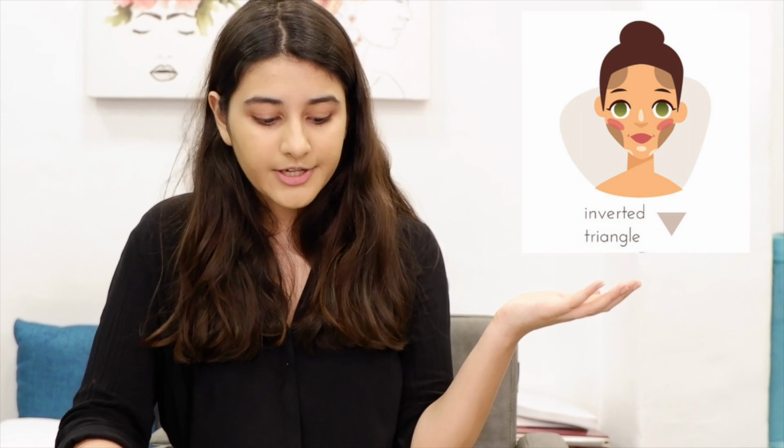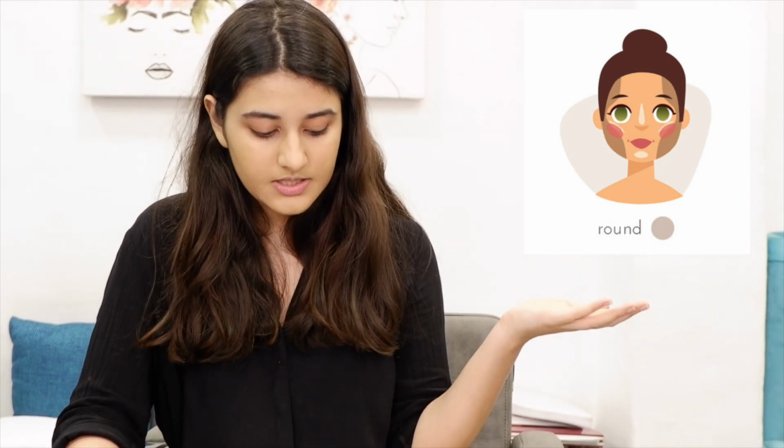And you use brighter shades where you want to bring out the dull areas of your skin, like under your eyes or the center of your face. This just makes your face look more angular. Everybody has a different face shape. The way you contour and highlight your face depends on your face shape. Now there's 8 basic face shapes. You have the inverted triangle, the round face, the heart-shaped face, the oblong face, the square face, the diamond face, the triangle face, and the rectangle face.